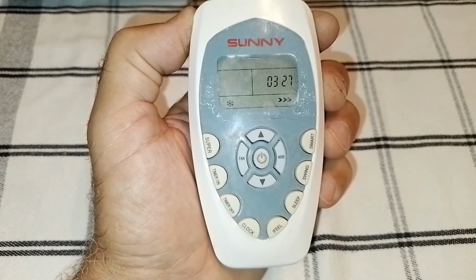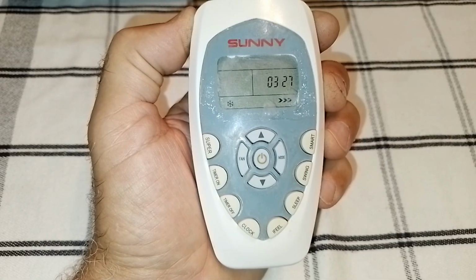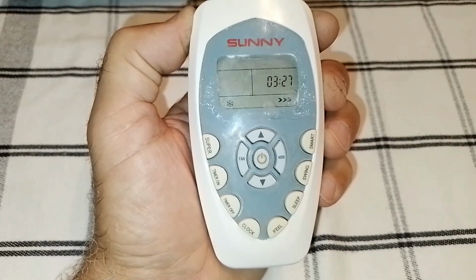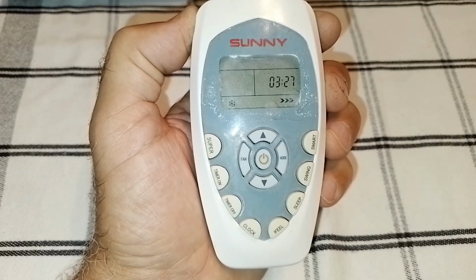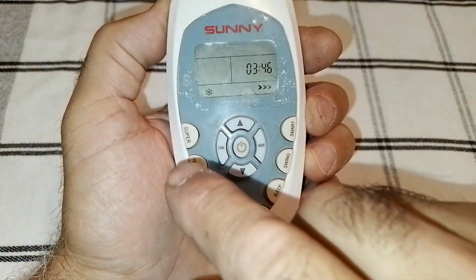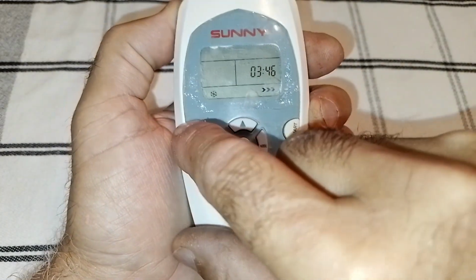In this mode, air conditioners will usually return to the previous fan mode after working for 15 minutes. This mode is also called turbo, high power, or strong in other air conditioners. To exit this mode, press the super button again.